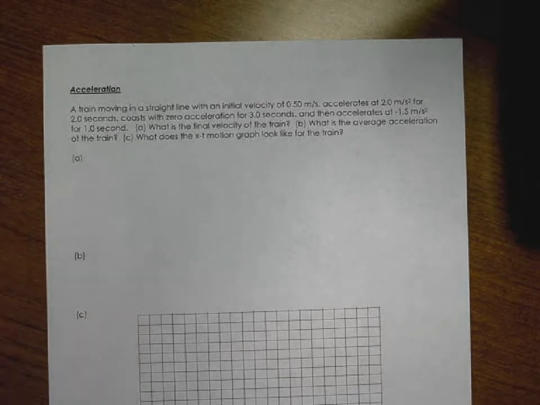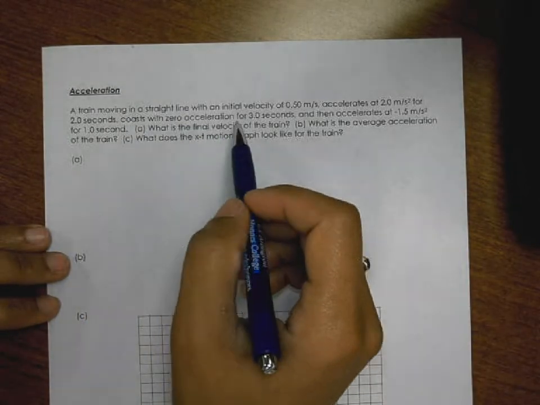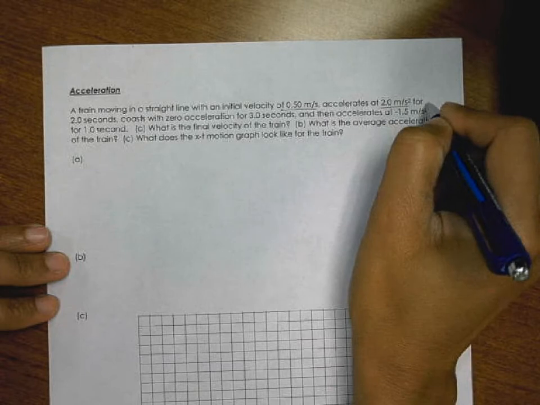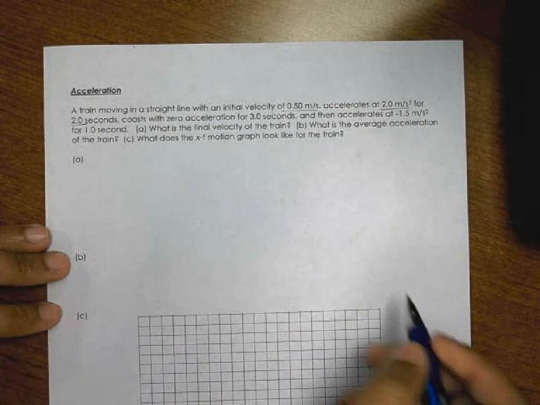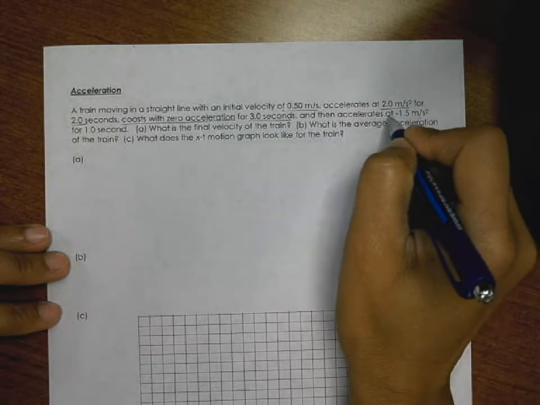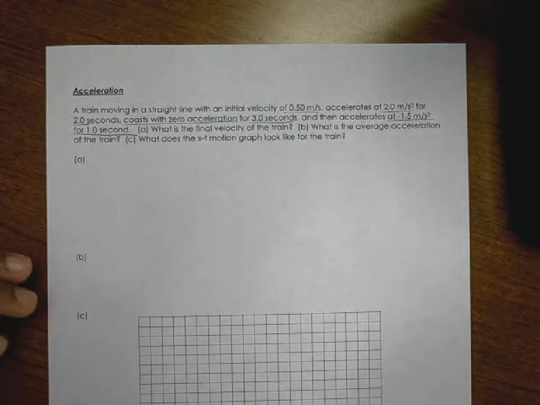Well, this is an interesting scenario because three things happen. There are 3 windows of time, and you have to be clear that you understand everything that's happening in a problem before you tackle the problem. So if I read the question, it says a train is moving in a straight line with an initial velocity of 0.5 meter per second. It accelerates at 2 meters per second squared for 2 seconds. Then it coasts at 0 acceleration for 3 seconds. And then it accelerates at negative 1.5 meters per second squared for 1 second. So 3 things have happened. First, it accelerates in a positive direction, then there's no acceleration, and then lastly, negative acceleration.